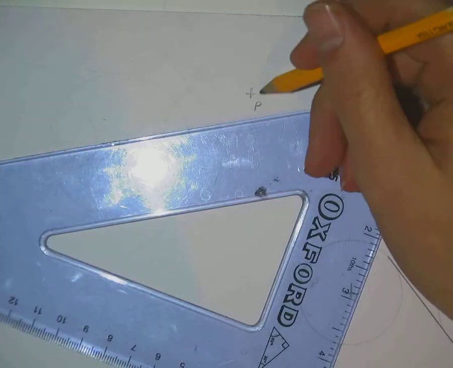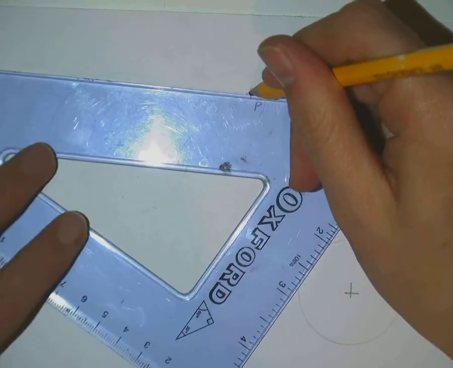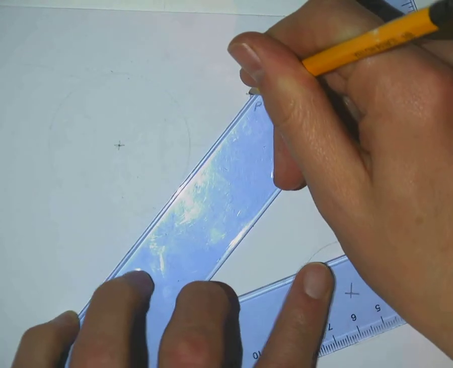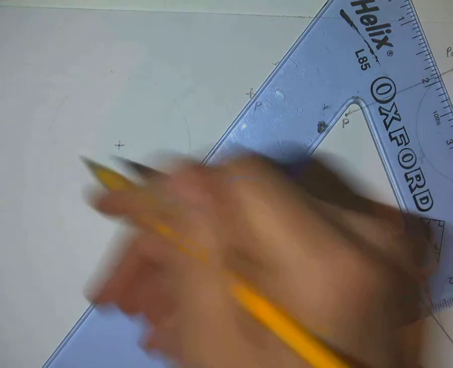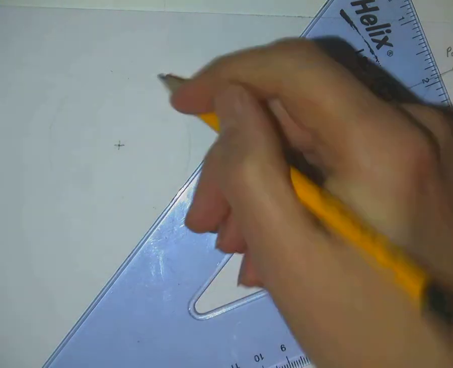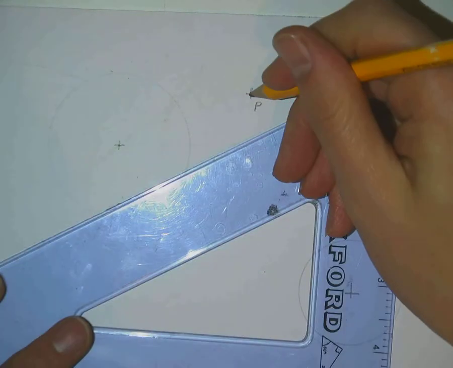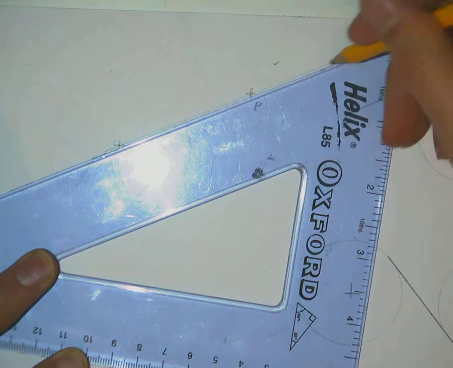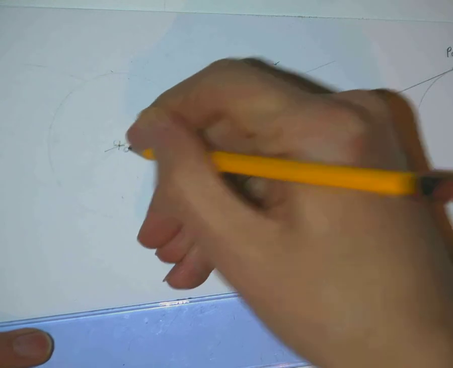Okay. Now we can guess. We can say that, right, well, there's going to be a point of contact up here. There's also going to be a point of contact down there. But how can we find the exact location of our point of contact? Well, the way to do it, starting off, is to join your point P through the centre of the circle, which we call C.